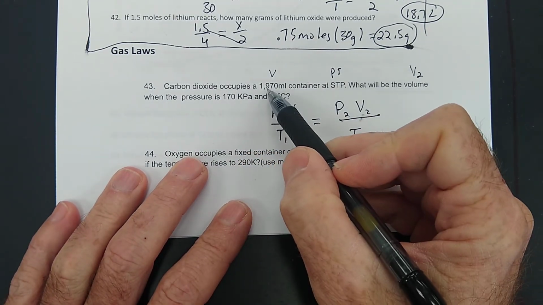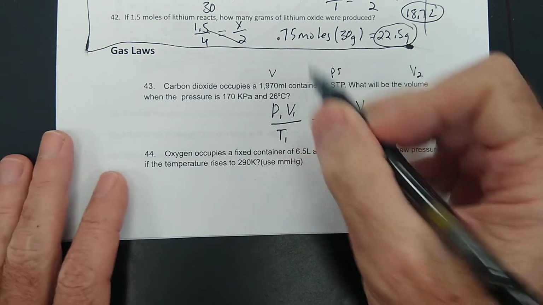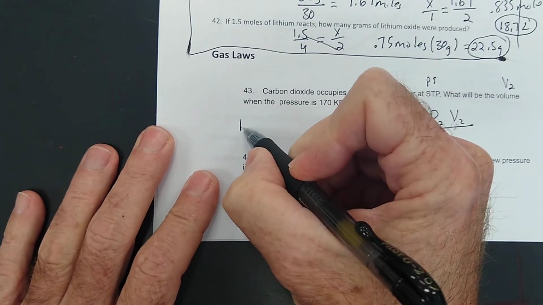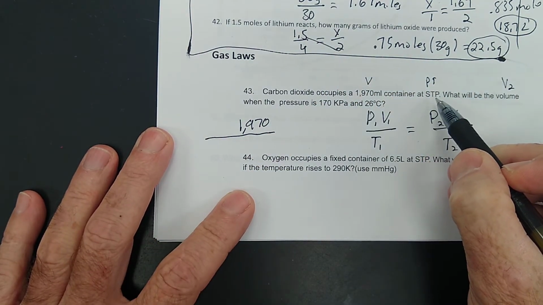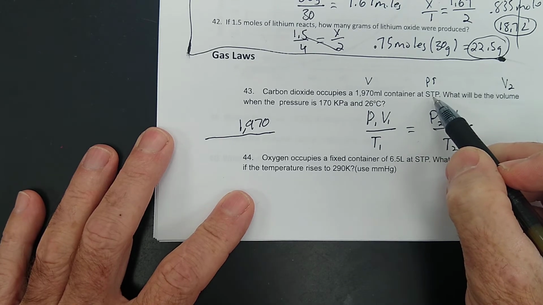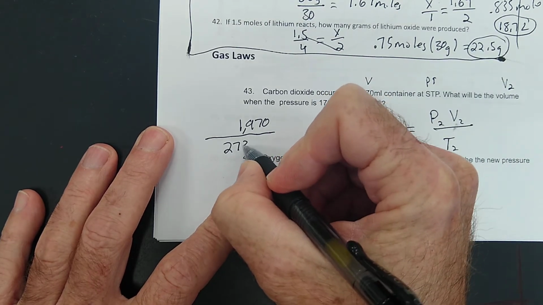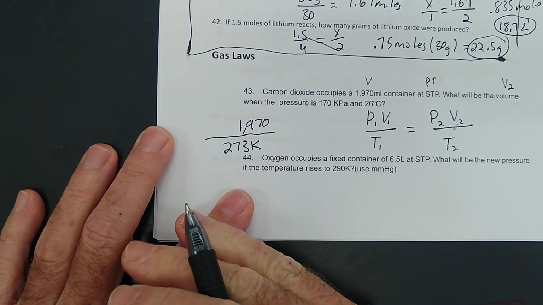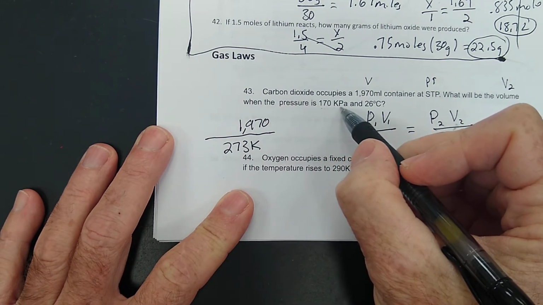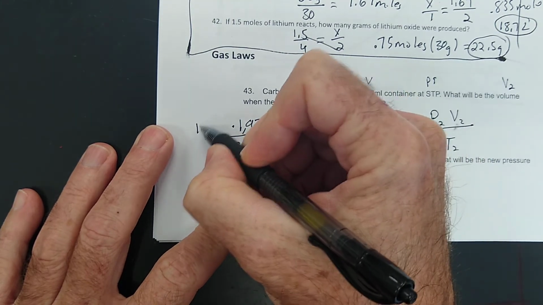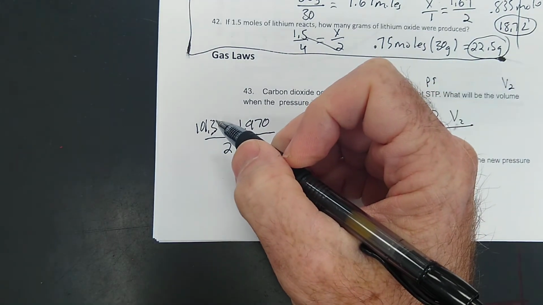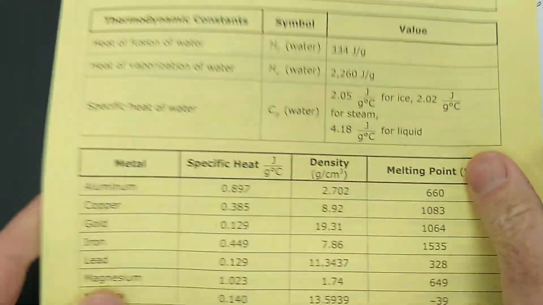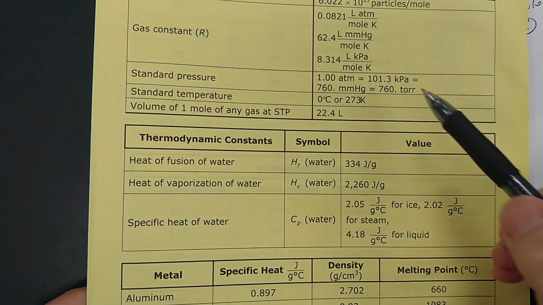So our first volume is 1970. So I'm going to write it over here for you. The first volume is 1,970. And the first pressure is standard. First pressure and temperature are standard. So the standard temperature is 273 Kelvin. We have to use Kelvin. And since we're asking in kilopascals, for our first pressure, we're going to have to put 101.3 because that's the standard pressure for kilopascals. You can just look up the standard pressure for kilopascals right here on page 1.